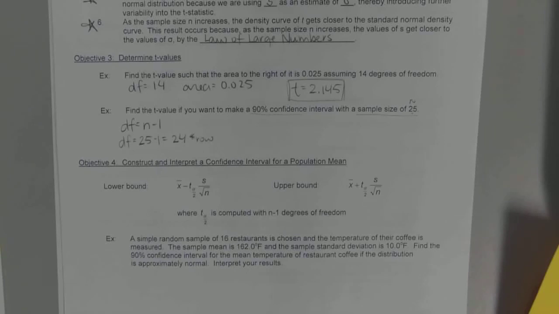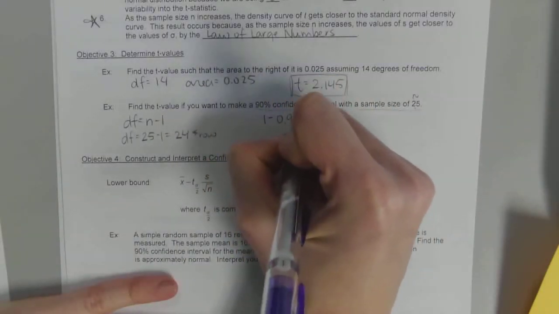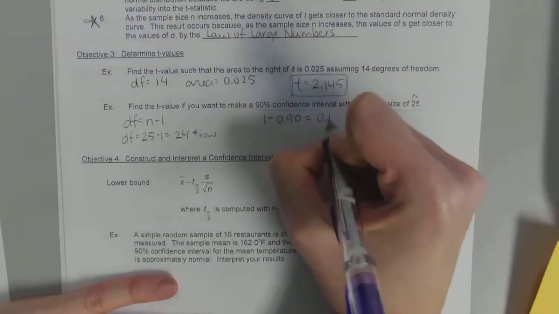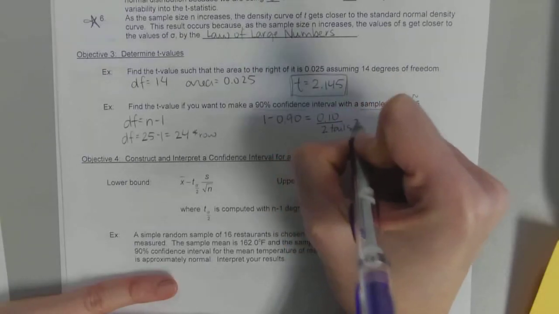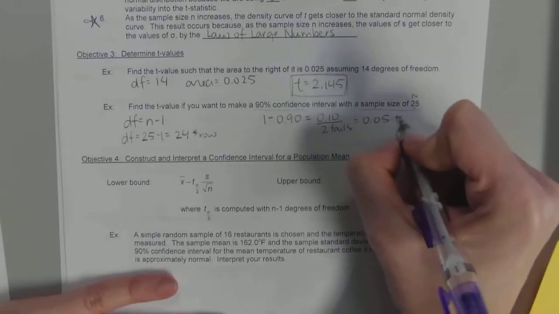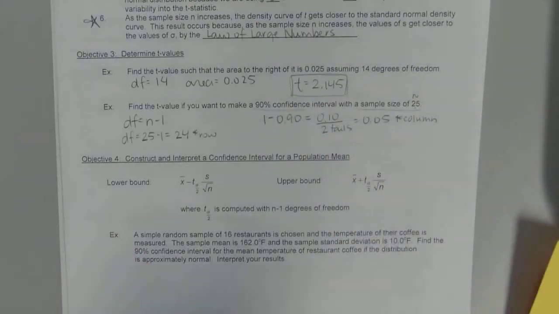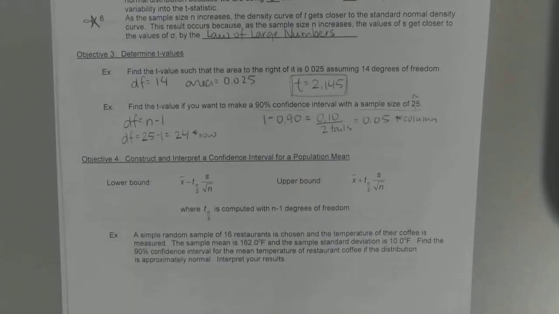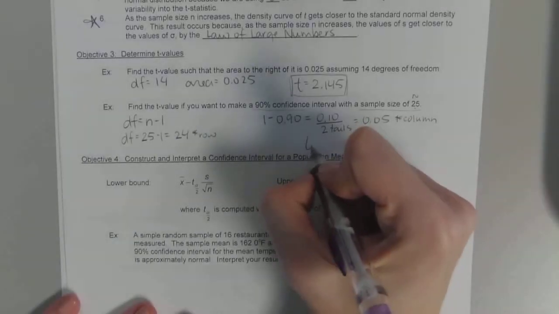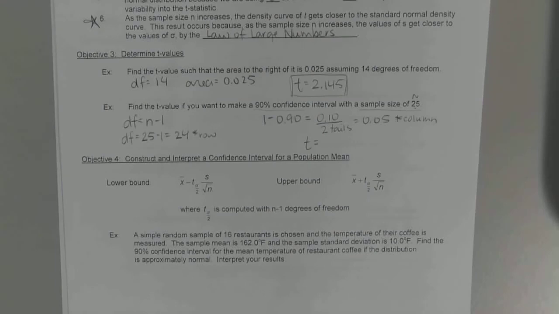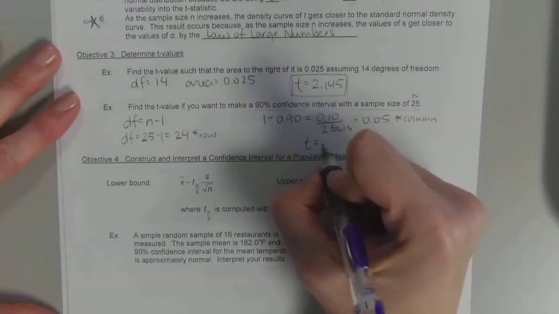All right, how do we find what column to go to? Well, 90% confidence leaves how much for our tails? 10%, which means how much for each tail? 0.05. So that's the column we're going to go to. But what's nice is instead of that reverse lookup, you can just scroll over to the 0.05 column, and it's there for you. What do you guys get when you do that? So you go down to row 24 and scroll over to column 0.05. Yeah, 1.711.